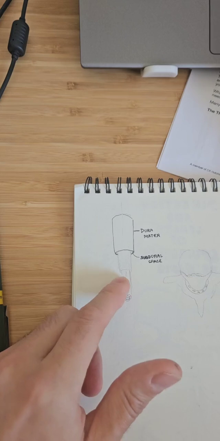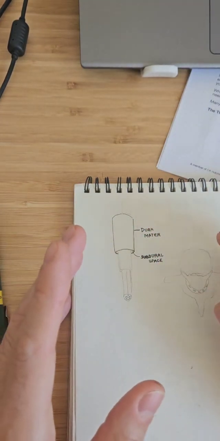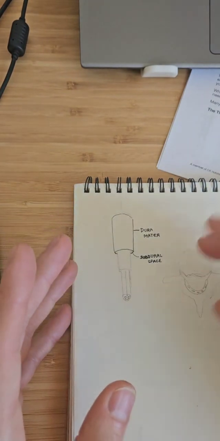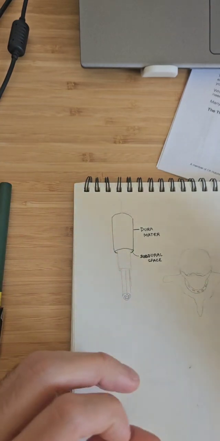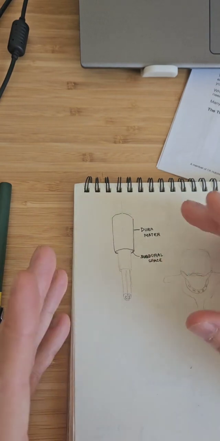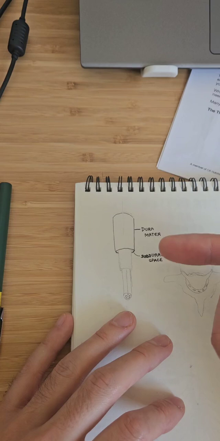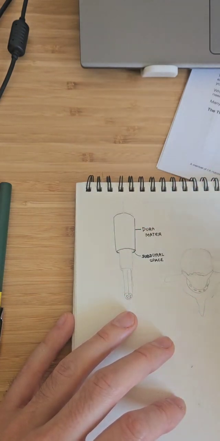Knowing that, what else can we learn about the subdural space? We know that it's between the dura and the arachnoid mater, and is a narrow space that typically contains only a small amount of fluid, or is maybe virtually non-existent in some regions.